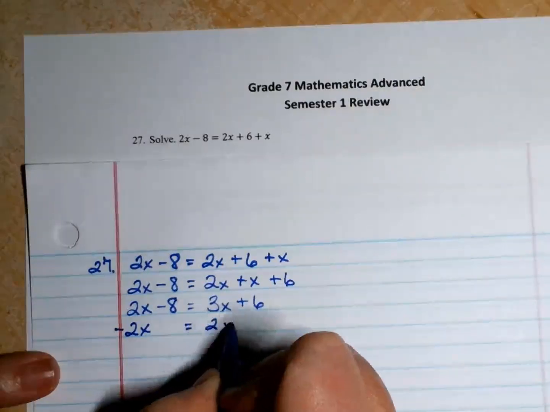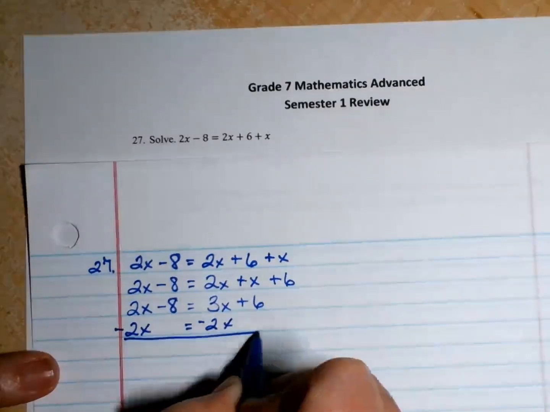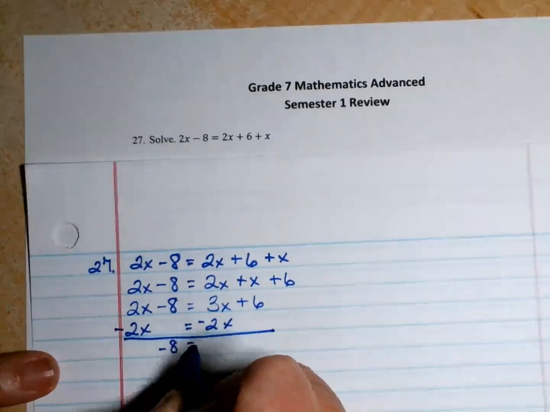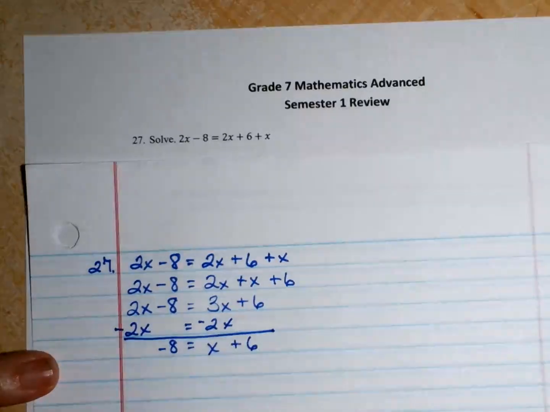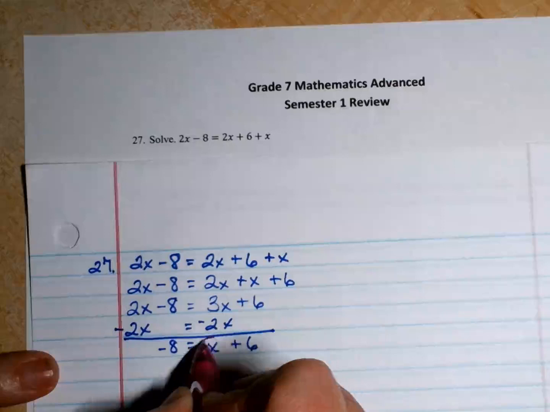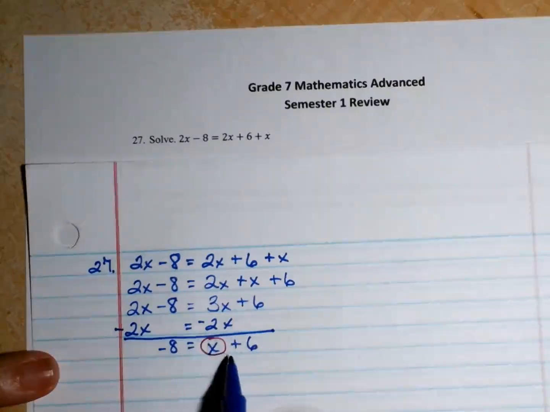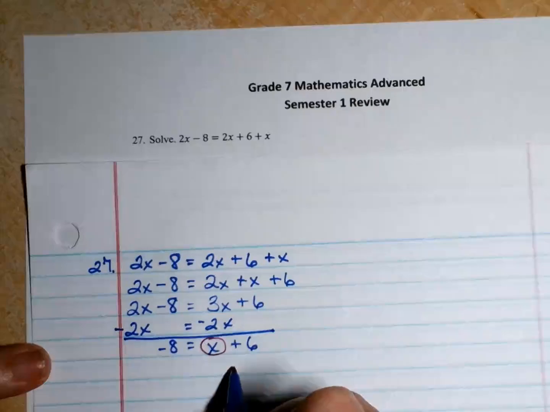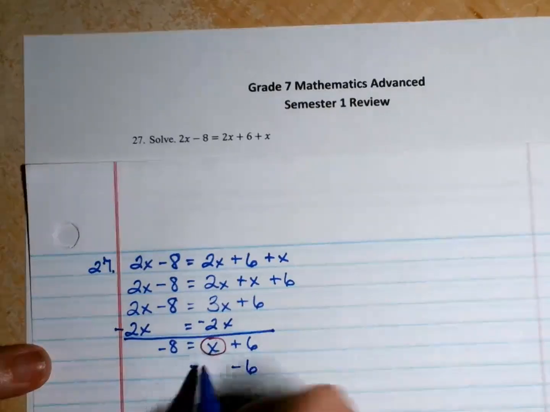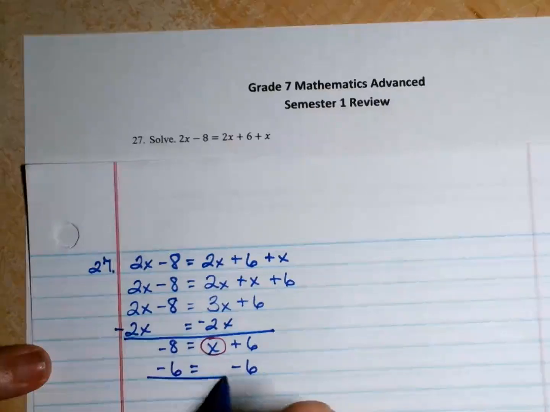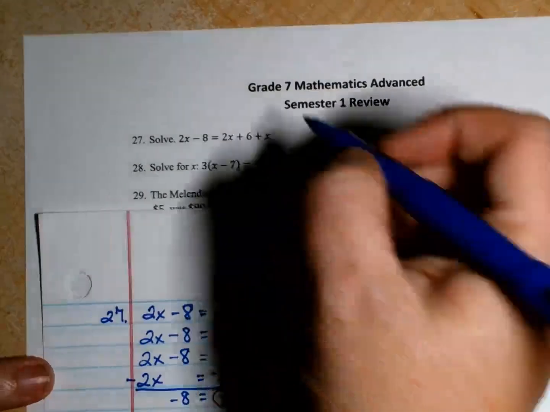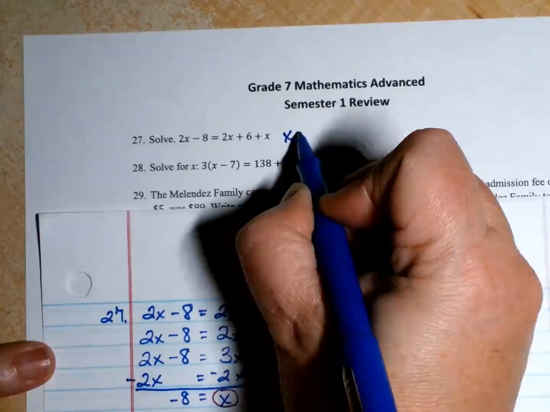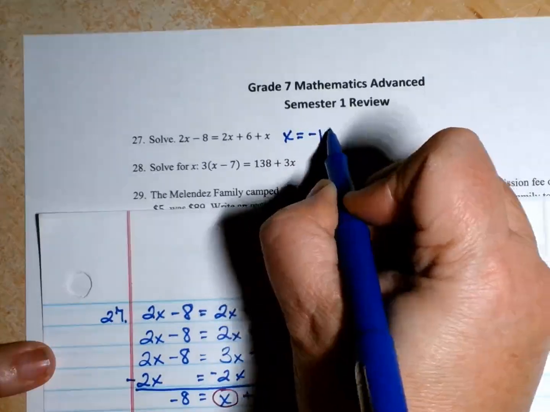2x minus 2x. And this leaves me with negative 8 equals 3x minus 2x, which is x, plus 6. And then I have to get this x by itself by getting rid of this 6. The opposite of plus 6 is minus 6, and if I subtract 6 from that side, I have to subtract 6 from this side, so x equals negative 14. Okay, so the answer to number 27 is x equals negative 14.